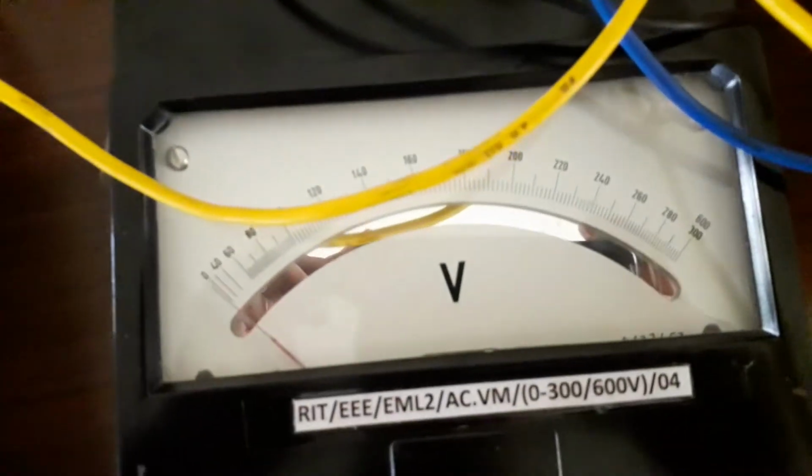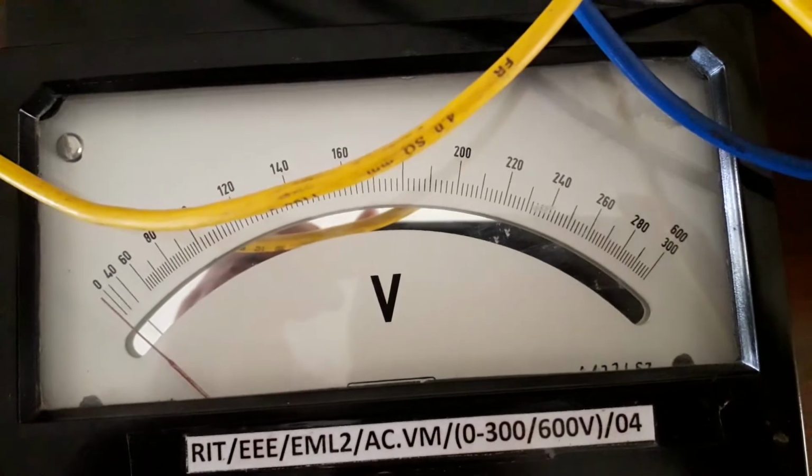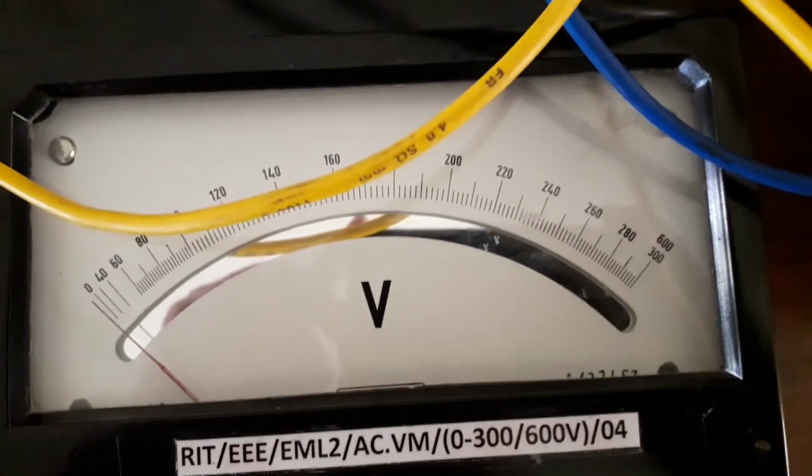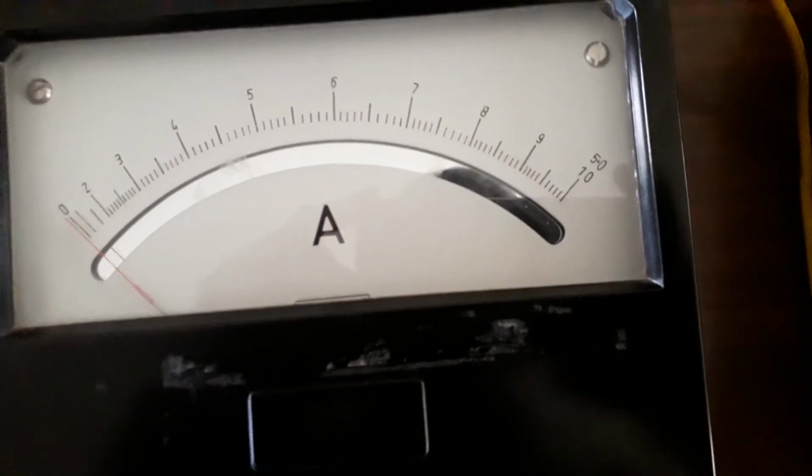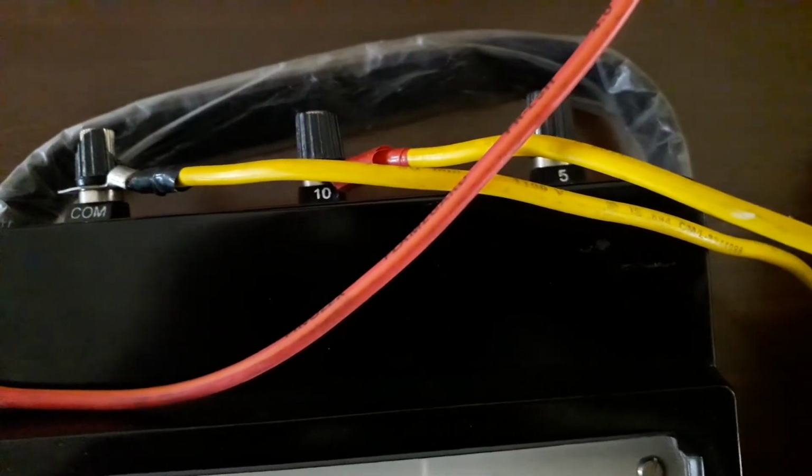You have to choose 300 or 600: if you connect directly to the 300 terminal it is for 300 volts, and the next terminal adjacent to the right hand side is 600, along with the common. In the ammeter it is a 5 or 10 ampere ammeter, and here you have the common, 10 amperes and 5 amperes.